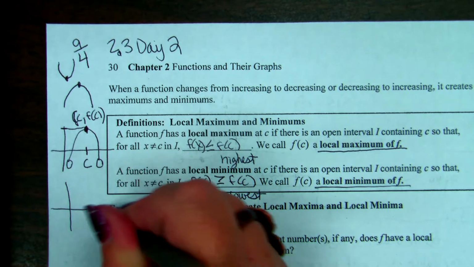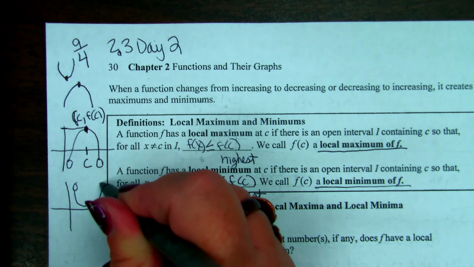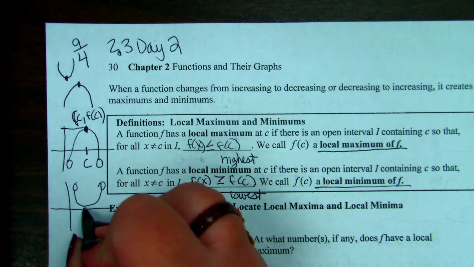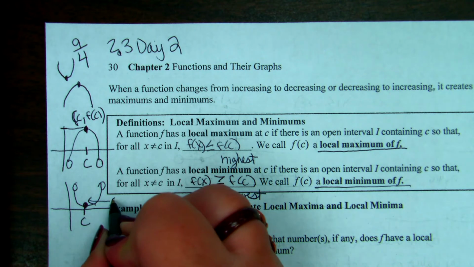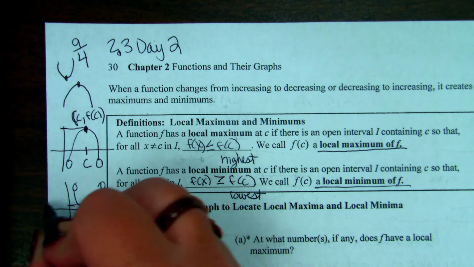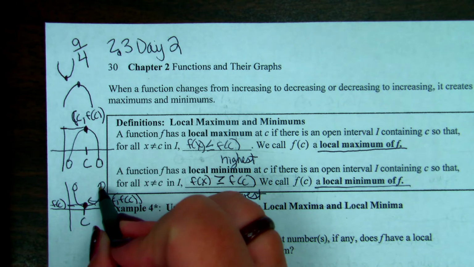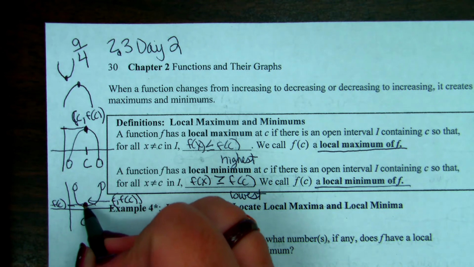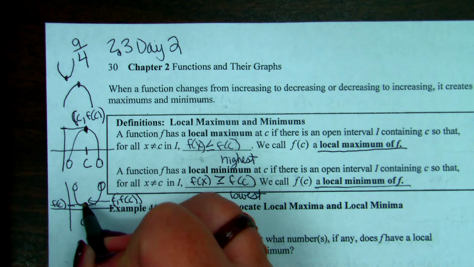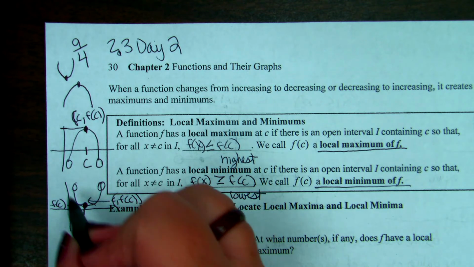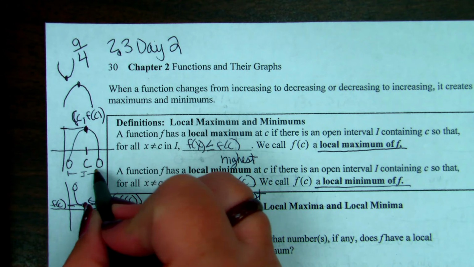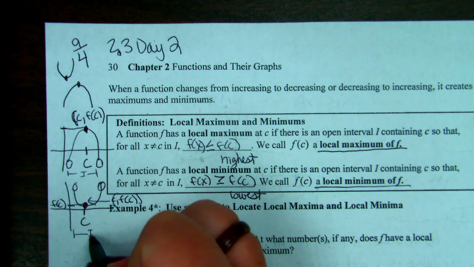So if there's an interval and we pick a point c, then this point right here is c comma f of c, and this value right here is f of c. It's the lowest point out of all these x's that are in this interval. The x's have different y values, and the lowest point is f of c. This interval is I. From here to here is I.